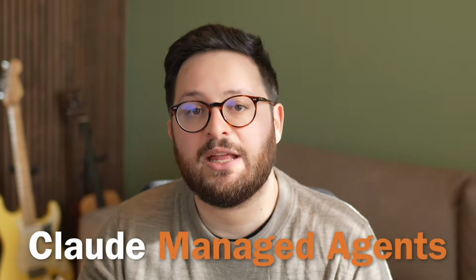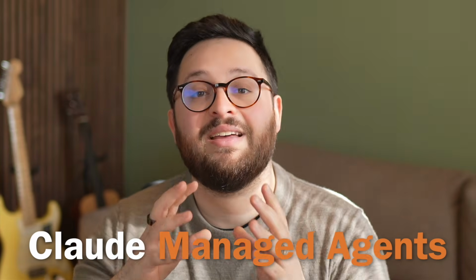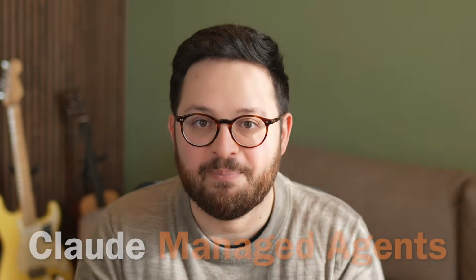And that's where we get to type 3, which is Claude Managed Agents. This is the big one, the one Anthropic launched a couple of days ago. Managed agents are cloud-hosted AI agents that run on Anthropic's infrastructure. You define the agent, give it tools, point it at a task, and it runs autonomously in a secure sandbox. It can read files, run code, browse the web, execute commands, and persist state across sessions.